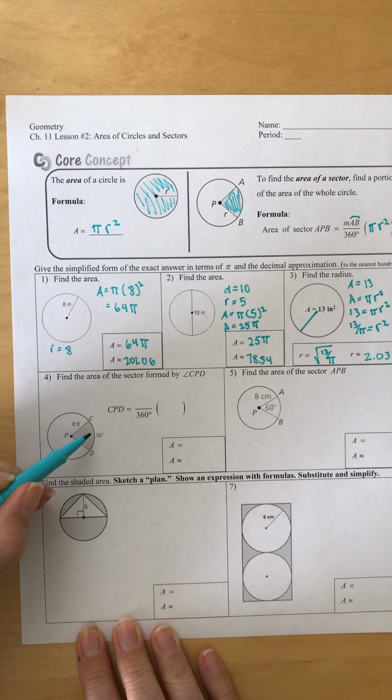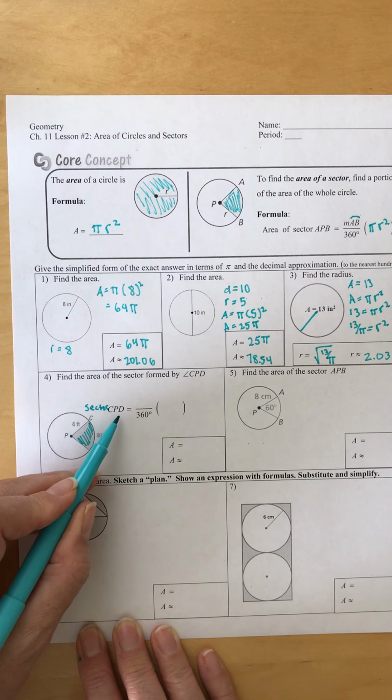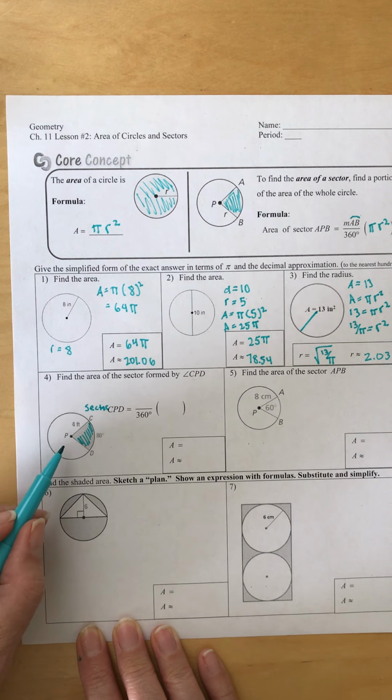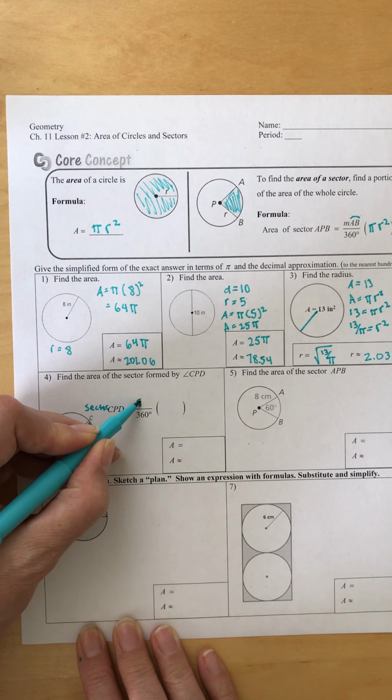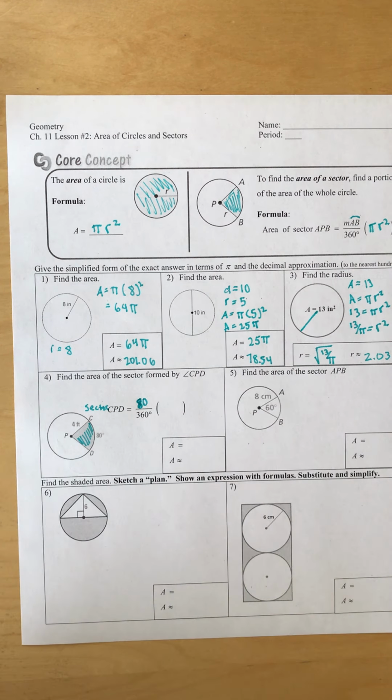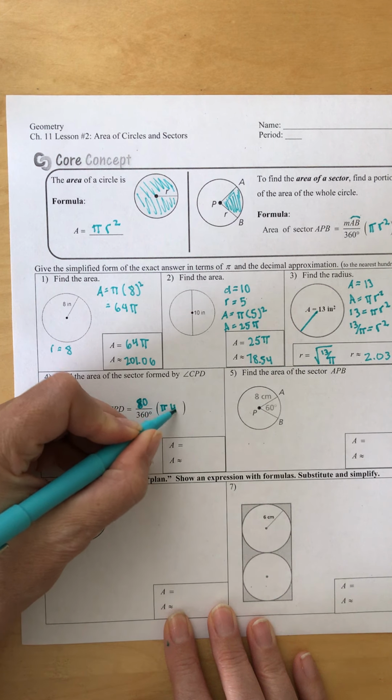Alright, so here we're going to find the area of this sector, and there's no good math way of drawing a little symbol for sector. So sector CPD, the area of that sector is equal to the number of degrees in the central angle or the arc, so 80 over 360, and then the radius is 4, so this will be pi times 4 squared.